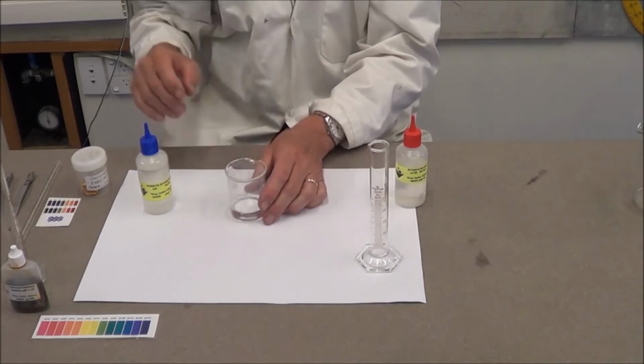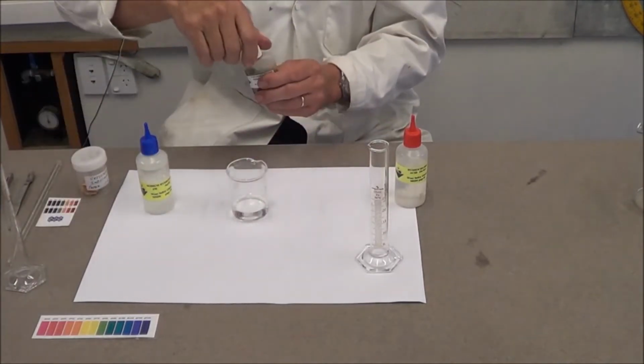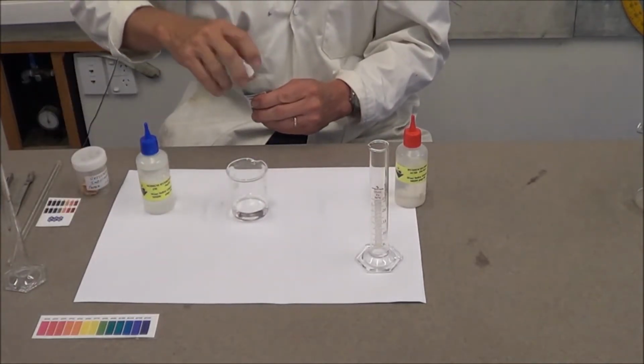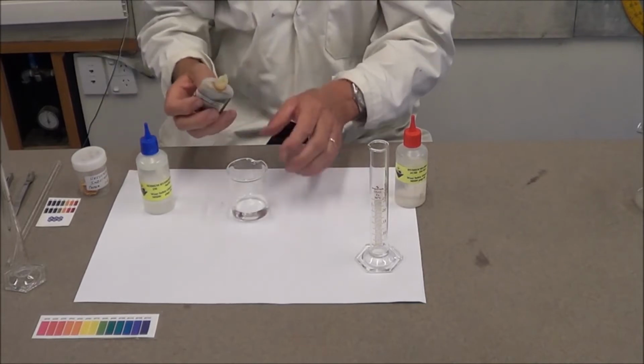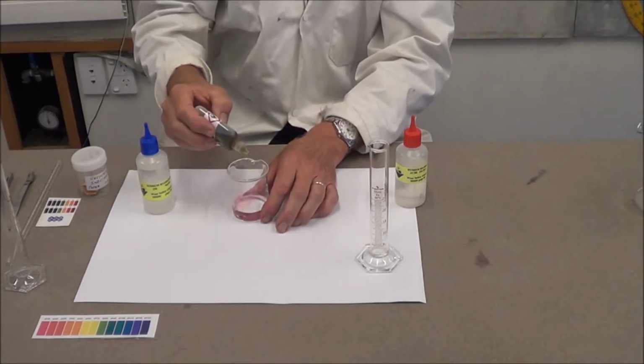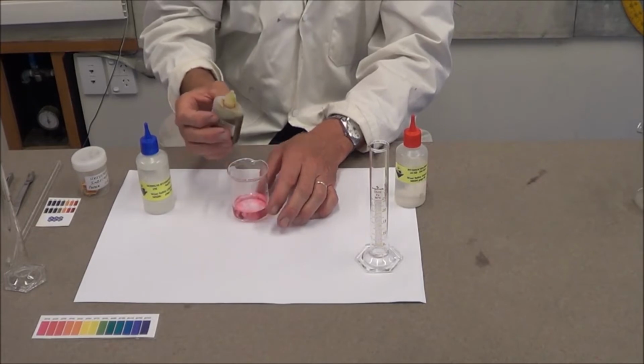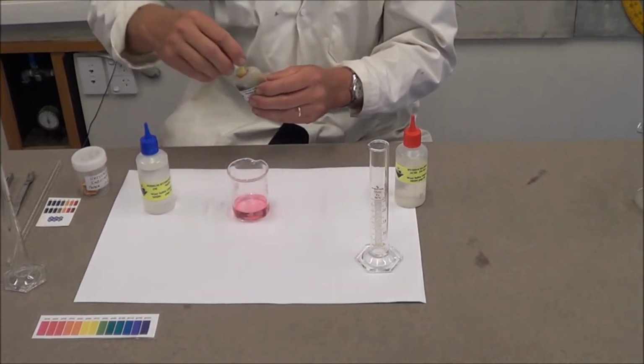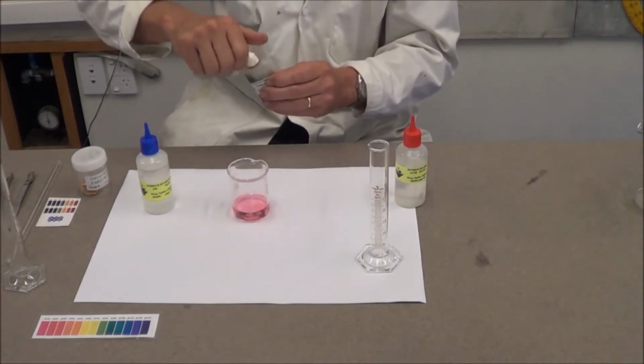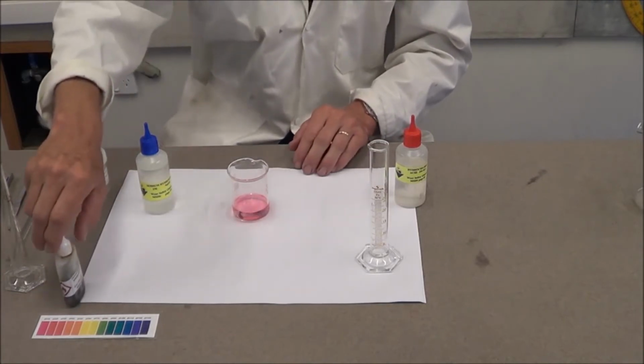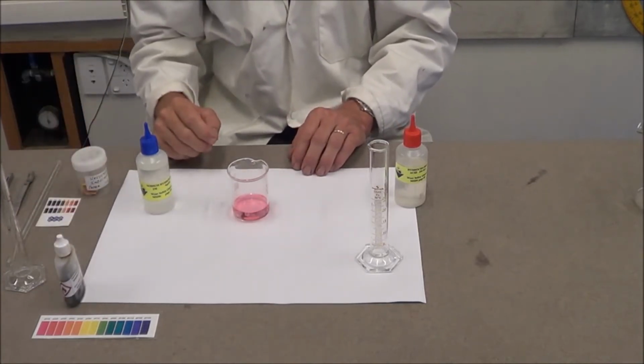So that we can know when the reaction is over, when the acid is completely neutralized, we add 5 drops of universal indicator to keep track of the pH. It should be completely neutralized when the pH is 7.